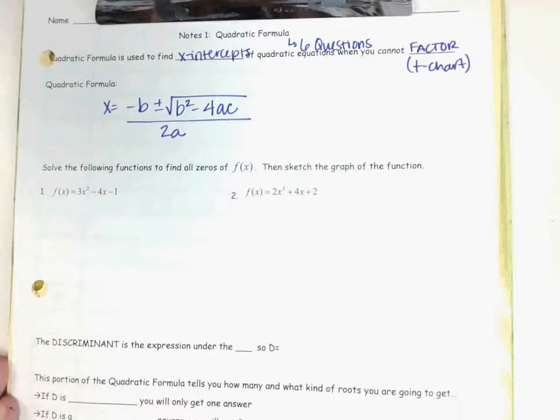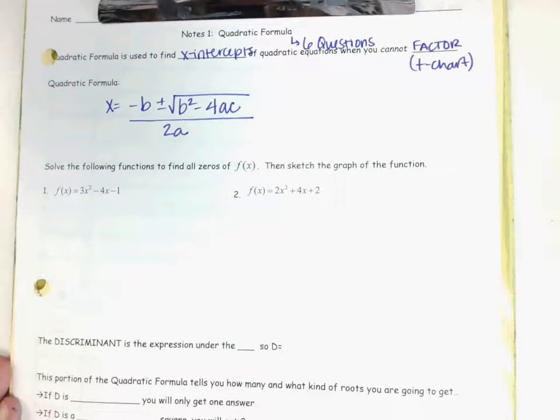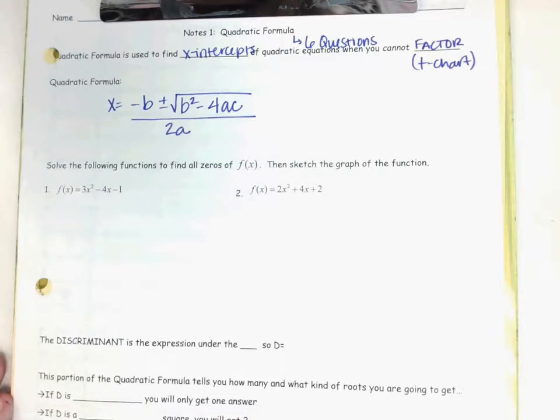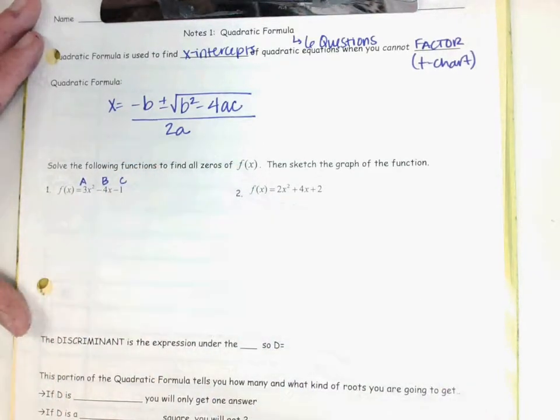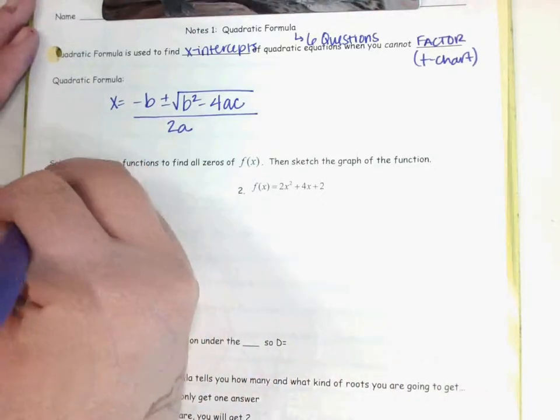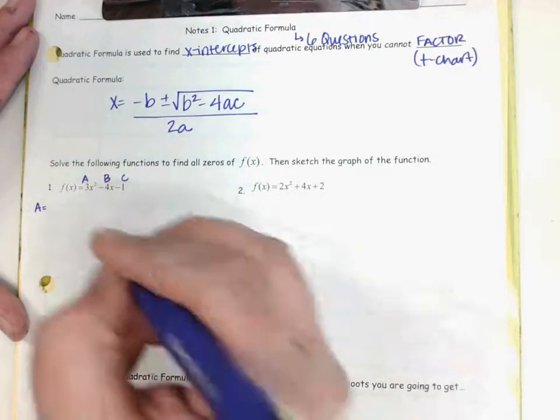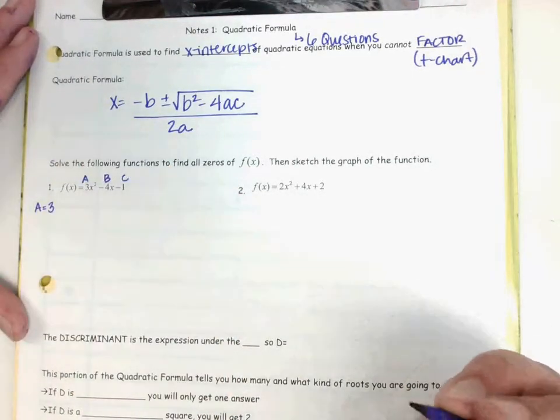So let's say that you're looking at number 1. Take a look at the first one. The first thing I'm going to have you do is label your A, your B, and your C. So my A is here, my B is here, my C is here. My A is a 3. My B is a 4.